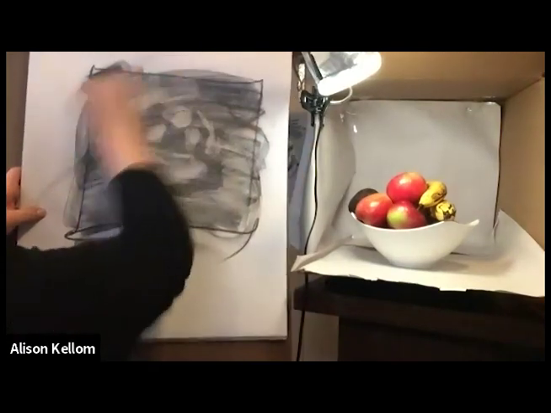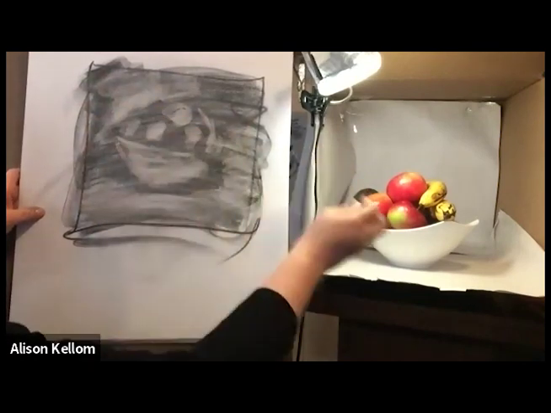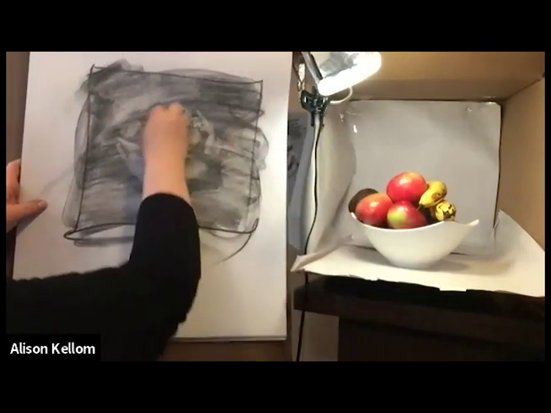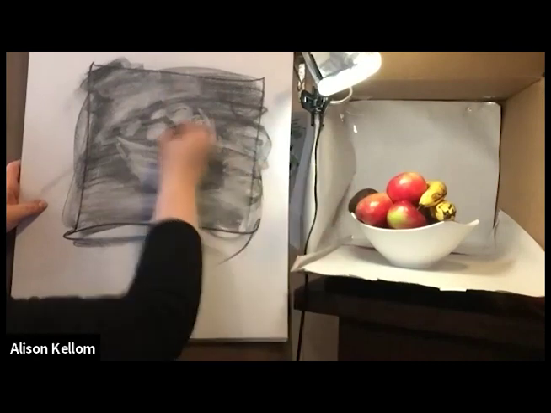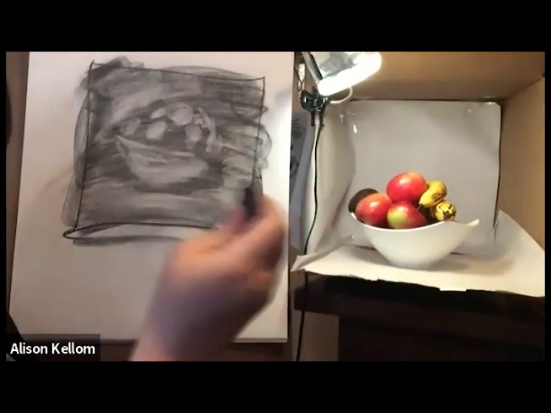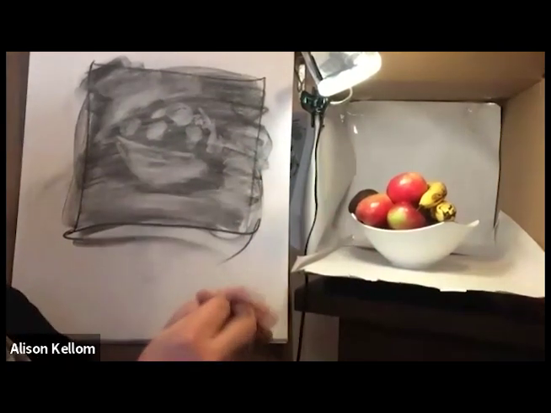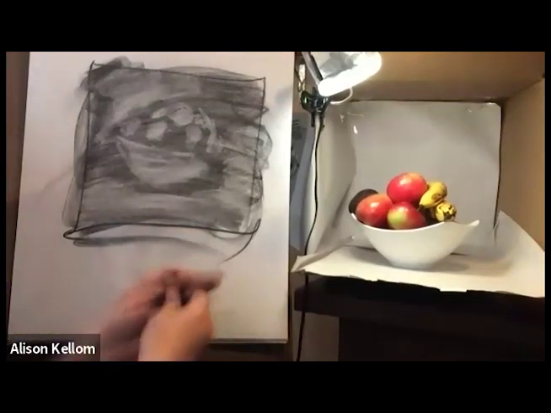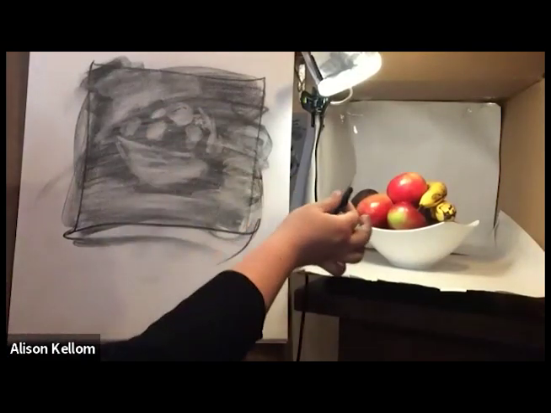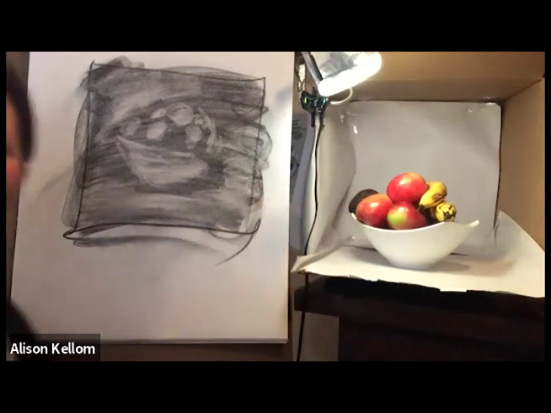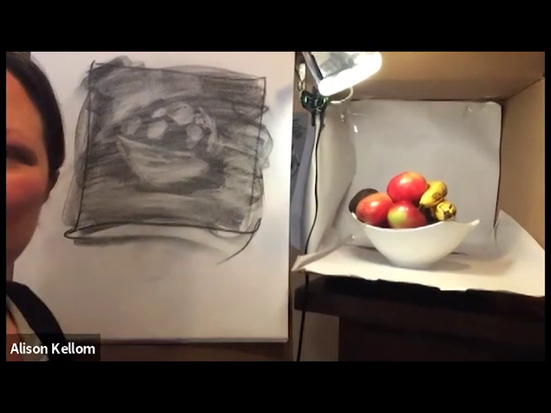Let's see. We got the dark avocado. We got some bright bananas that side. And see, even then, I'm literally drawing with my eraser at this point. Even as I'm drawing, I'm literally using my eraser as though I'm drawing with a pencil.